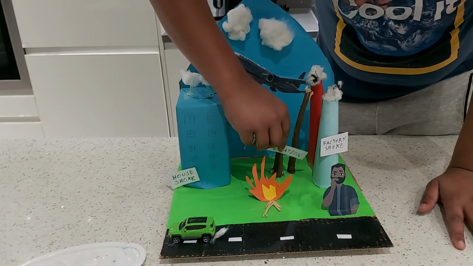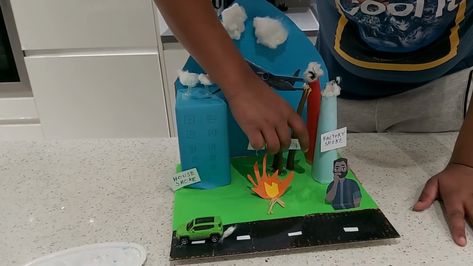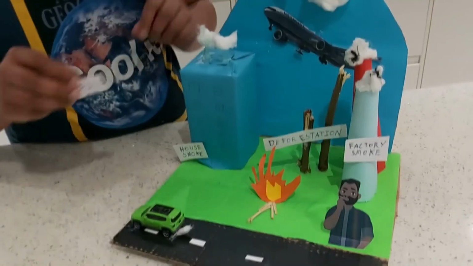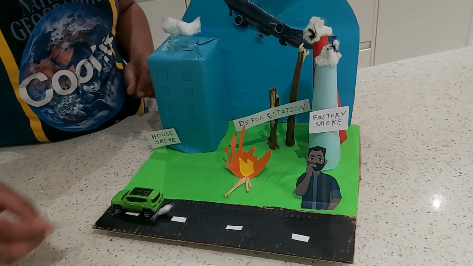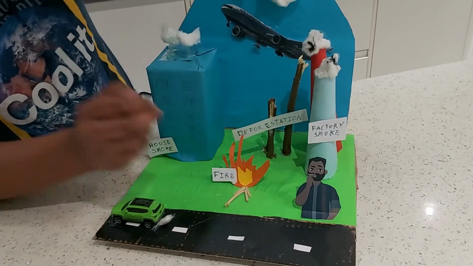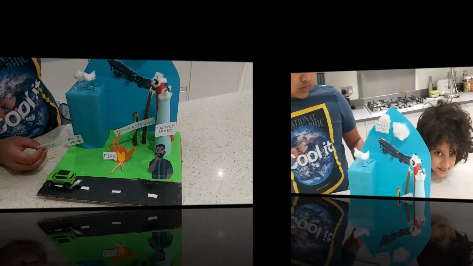And guys, I just wanted you to know that air pollution is very, very dangerous, and it kills so many people every year. Air pollution is not just a joke, it's really something, and it really affects our planet. Looks like we're nearly done.